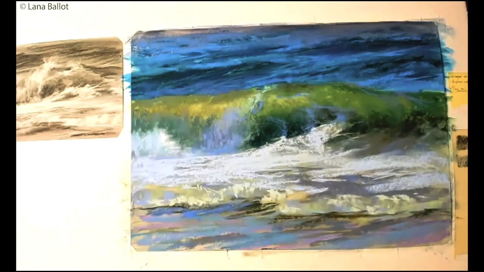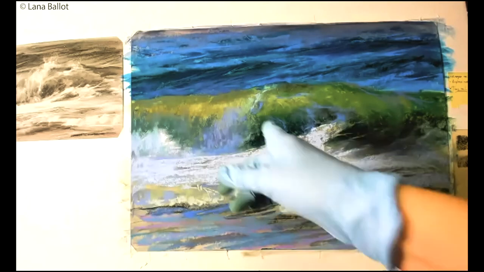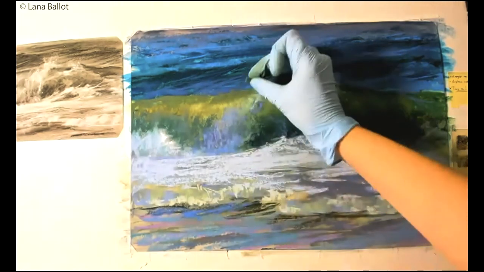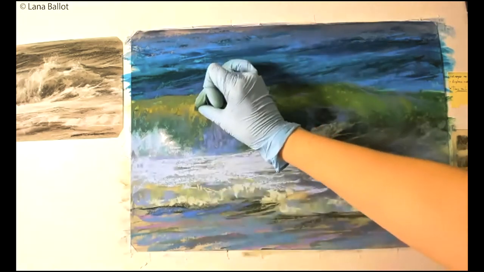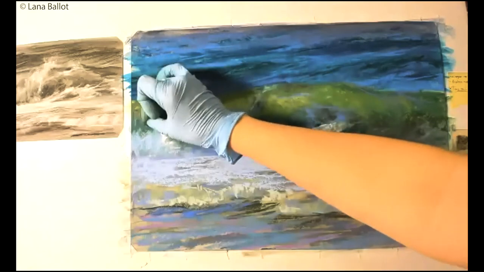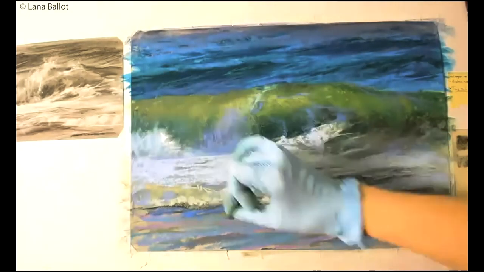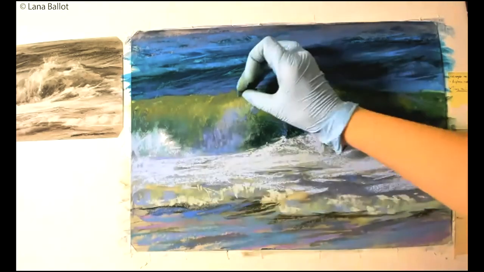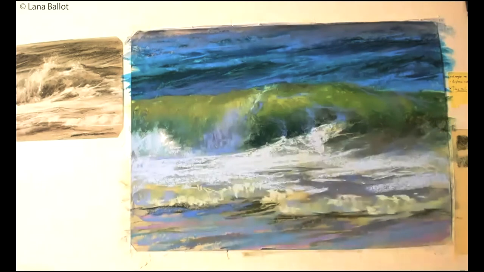Okay, at this point, I think it's safe to get to this. Maybe just a little bit more. Make this a little cooler. This wave also is a little bit different because it's not as light, not as aerated there, but I think I still want to make it that way.